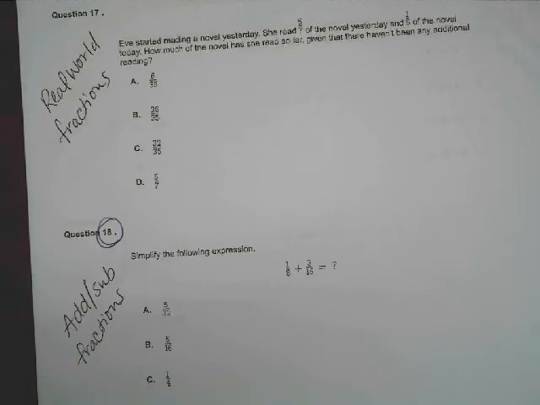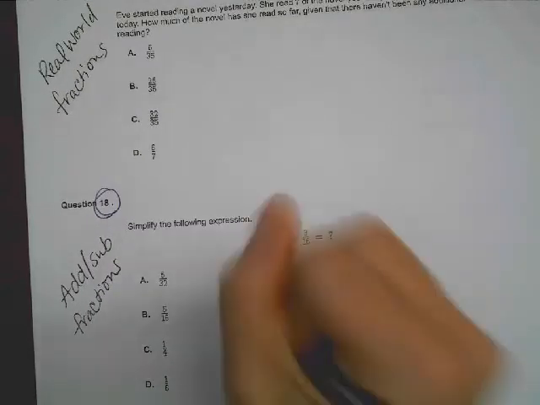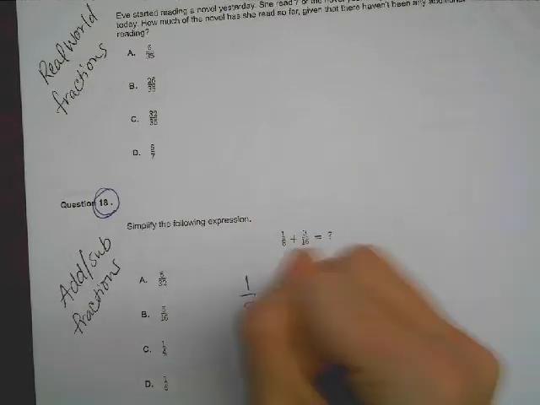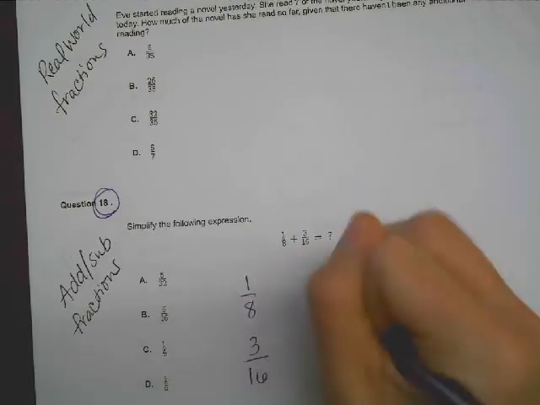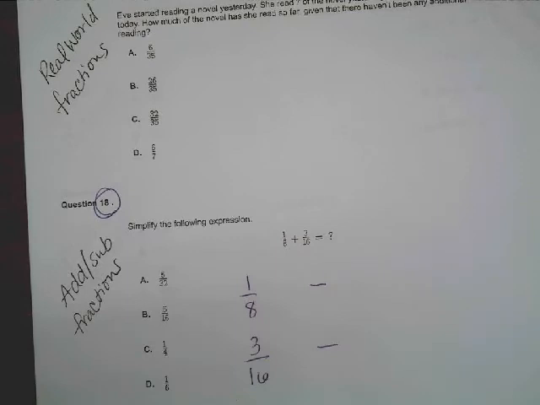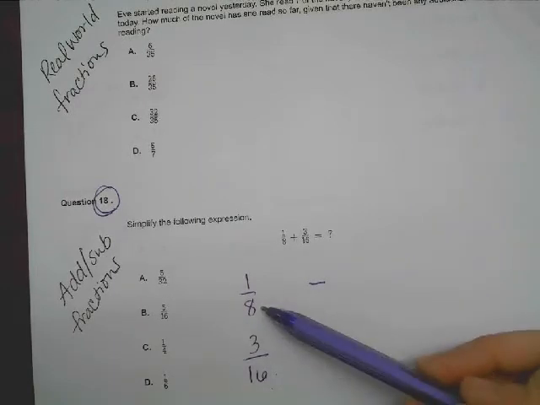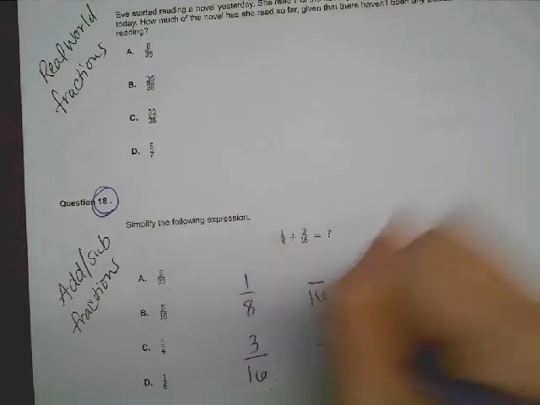Okay, moving right along, we're going to flip on over to question number 18 for adding and subtracting fractions. Simplify the following expression. You have 1/8 plus 3/16. What would be the common denominator for 8 and 16? I always tell you guys, look for the larger denominator first, which is 16. Will the other number go into it? Does 8 go into 16? It does, so that means that 16 is the common denominator.